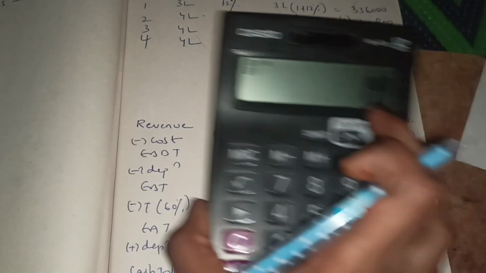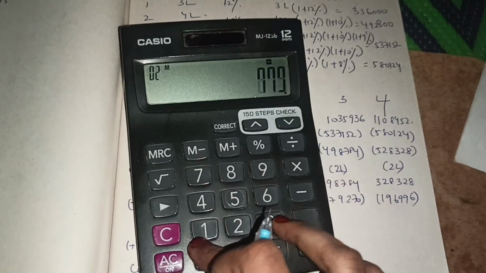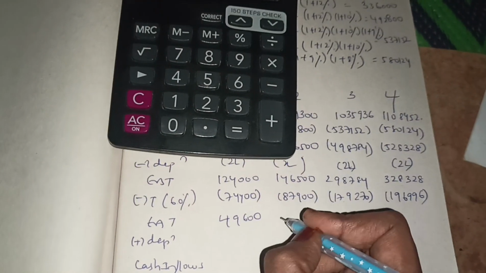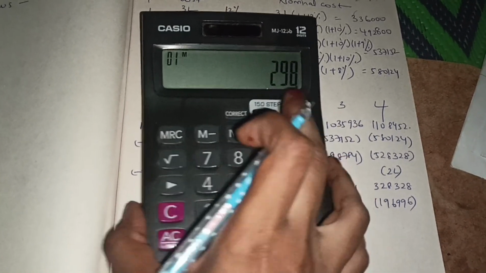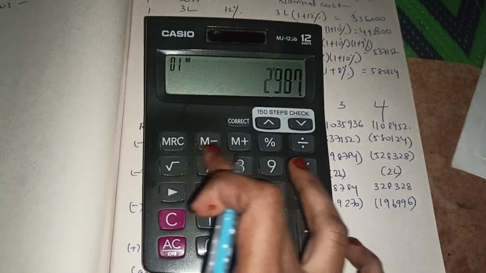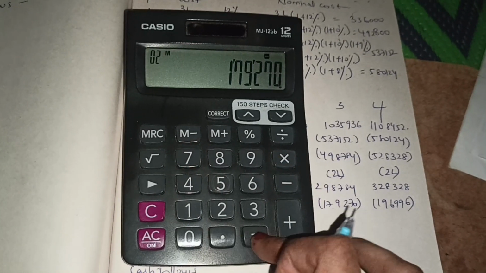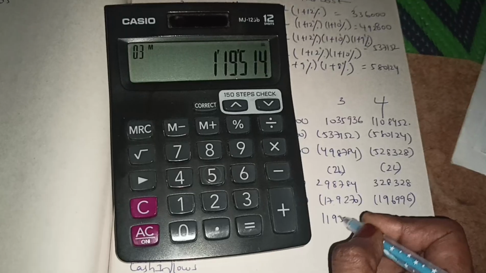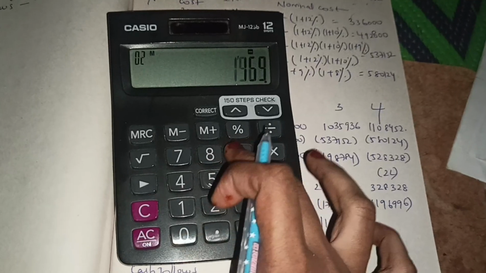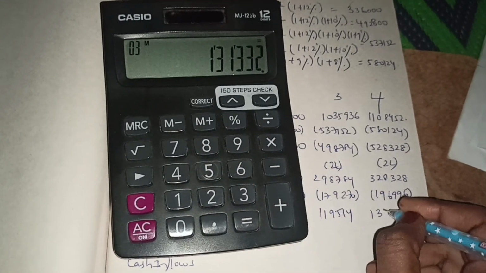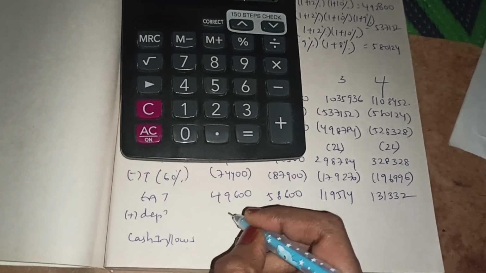Wait, the EAT is 49,600. 1,46,500 minus 87,900, 58,600. 2,98,784 minus 1,79,270, 1,19,514. 3,28,328 minus 1,96,996, 1,31,332.